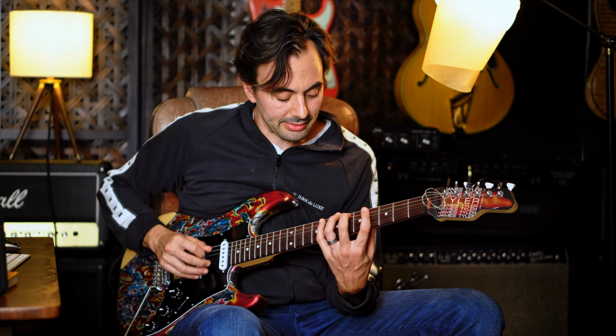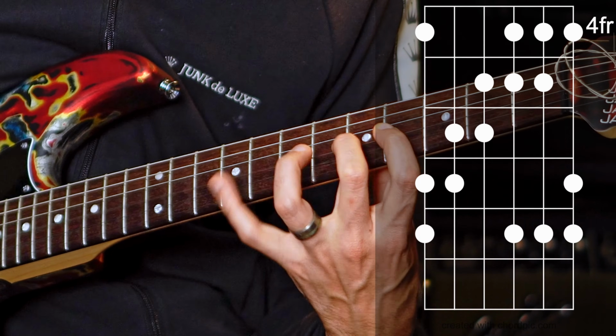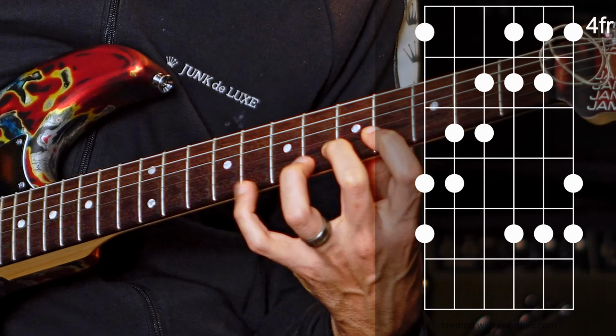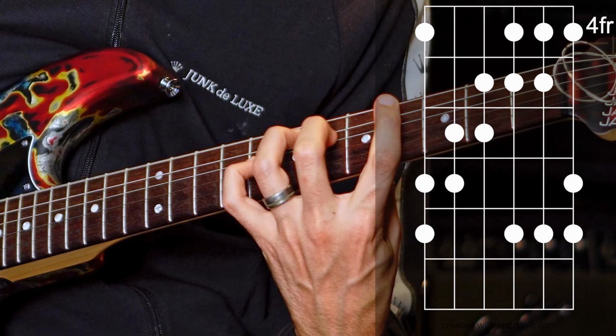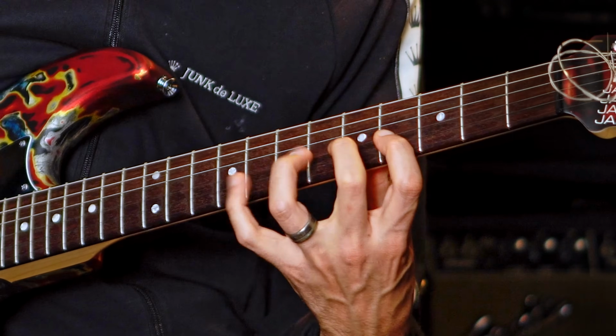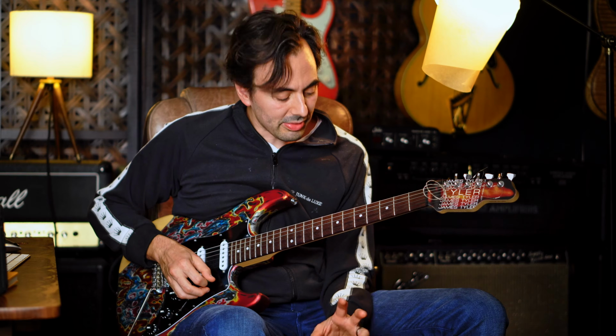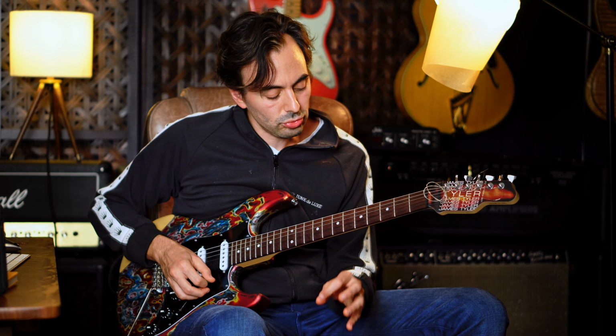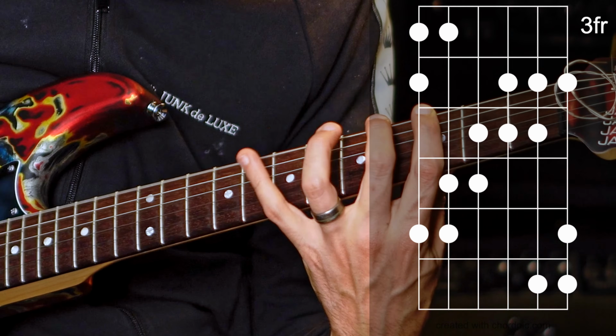Or you can throw in a false fingering between the G and B string and make your life real easy. With the second one, you can play 3, 3, 2, 2, 3, 3.